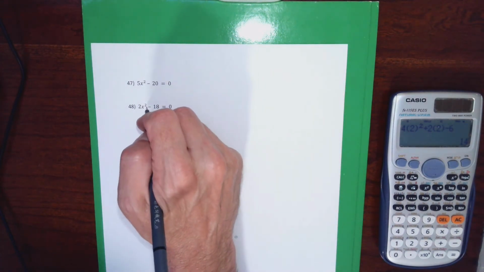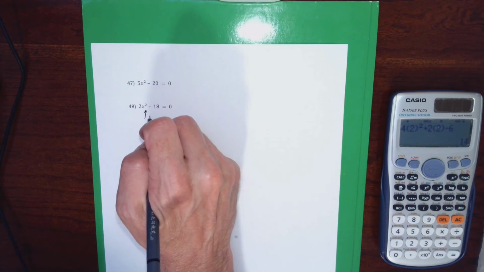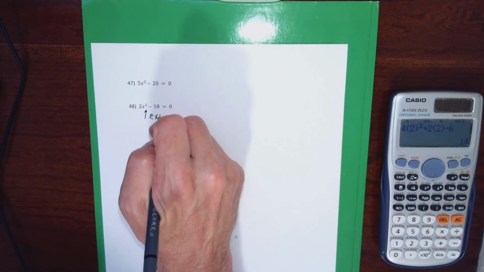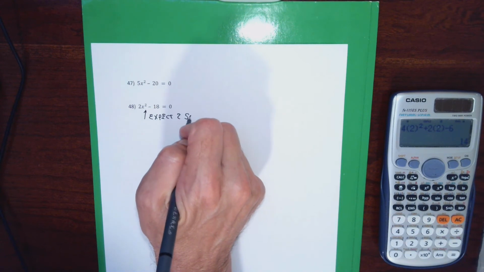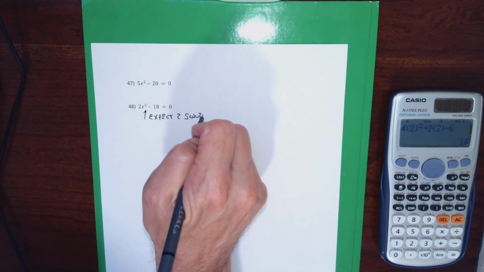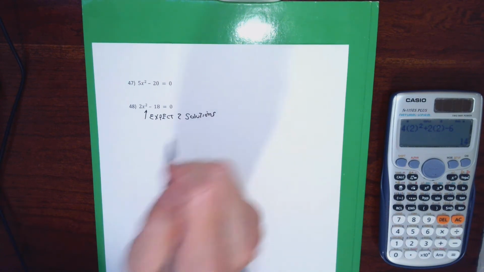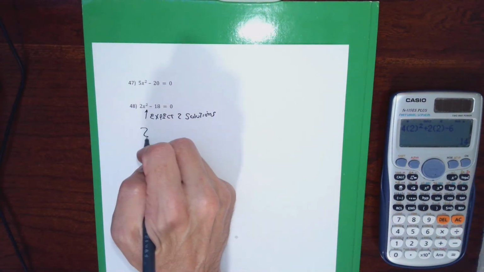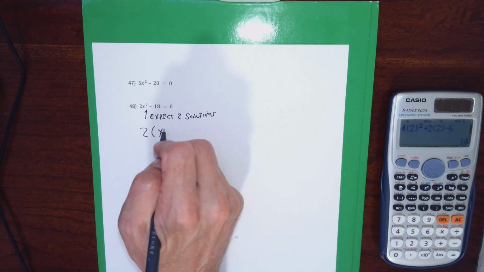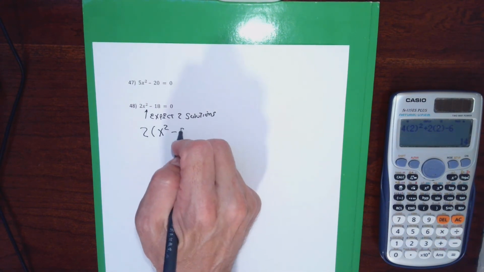47 and 48 are friendly-ish. In 47, the highest exponent is 2. I expect 2 solutions. In fact, I can't get more than 2 solutions. When I go to factor problem 48, I'm going to pull out the common factor of a 2 because 2 goes into 2 and 2 goes into 18.